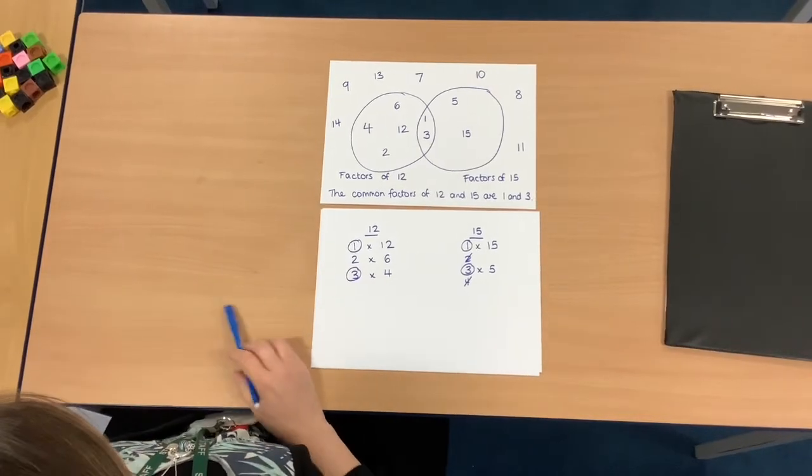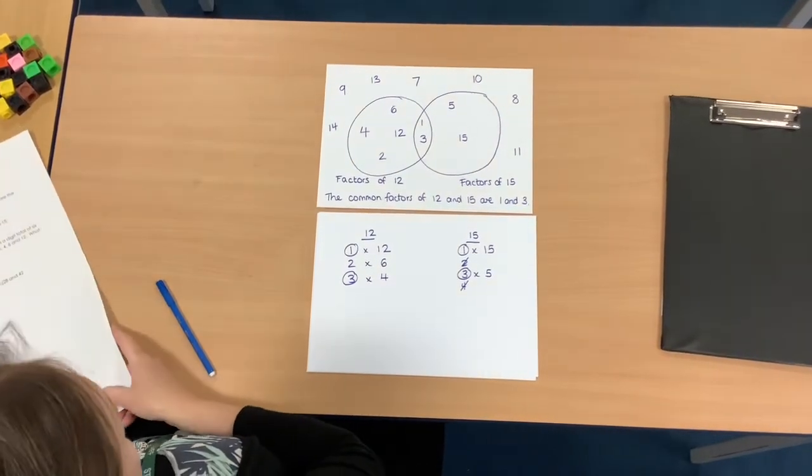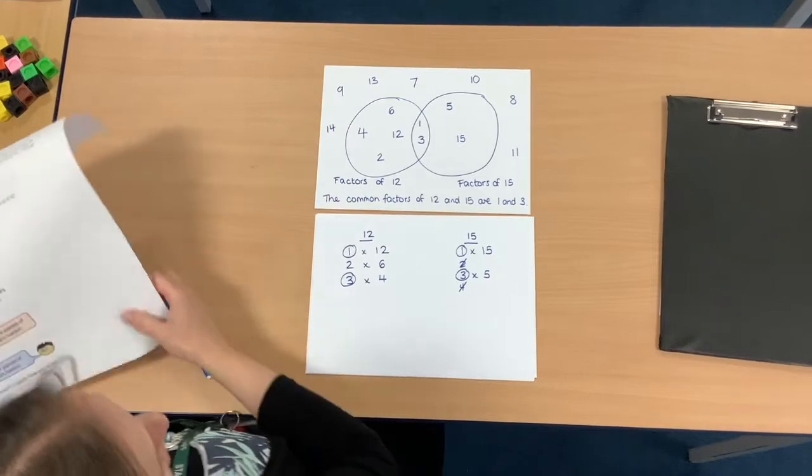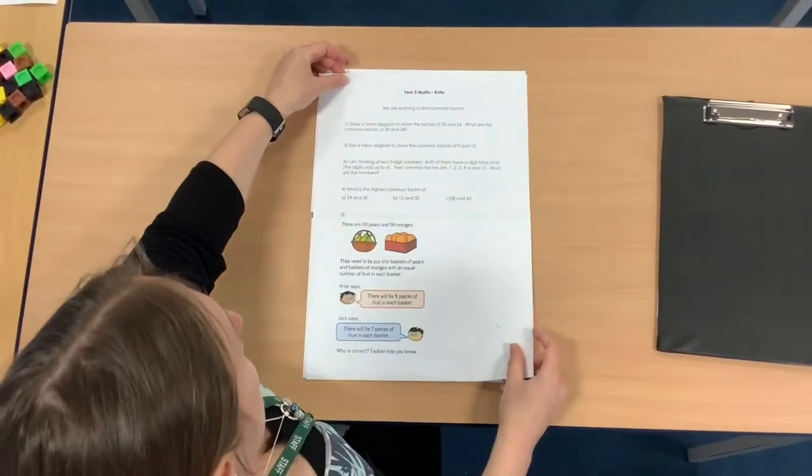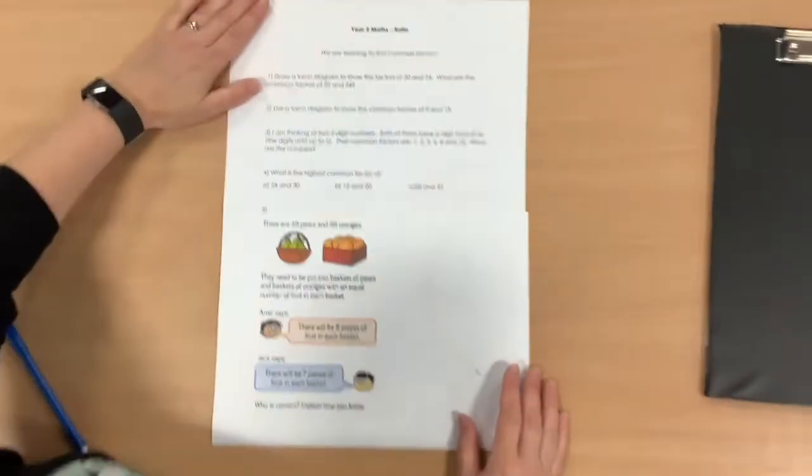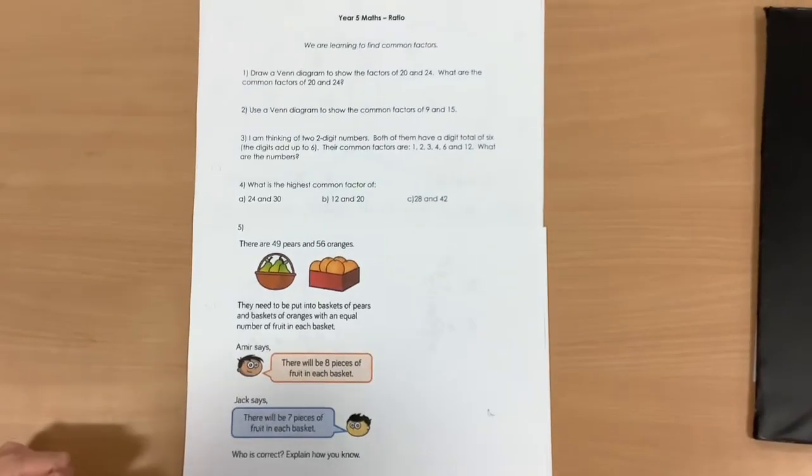So today's task is about finding common factors. You might want to do Venn diagrams, you might want to do lists, you might want to do both. Here's your task. Have a go at that and I will come back with the answers tomorrow.